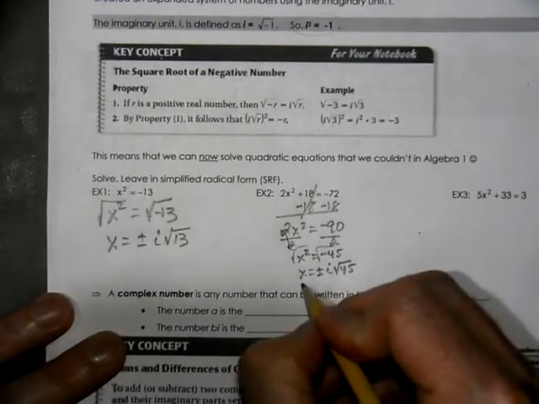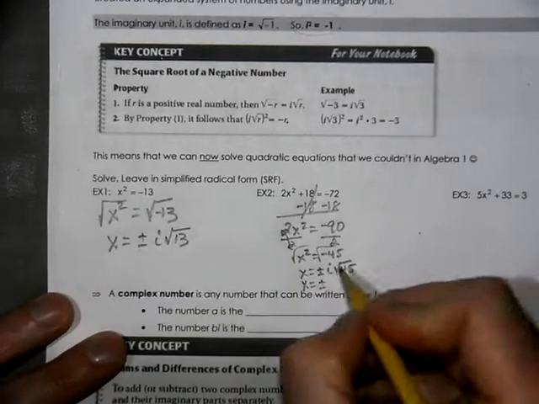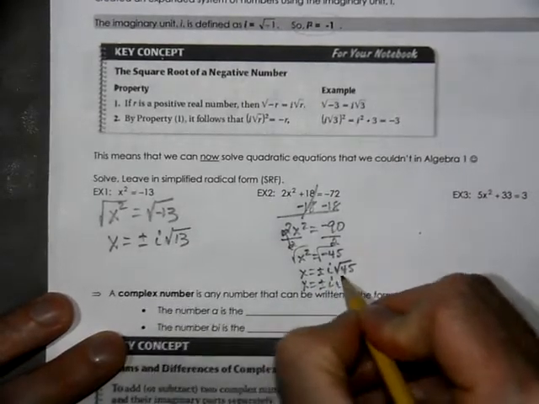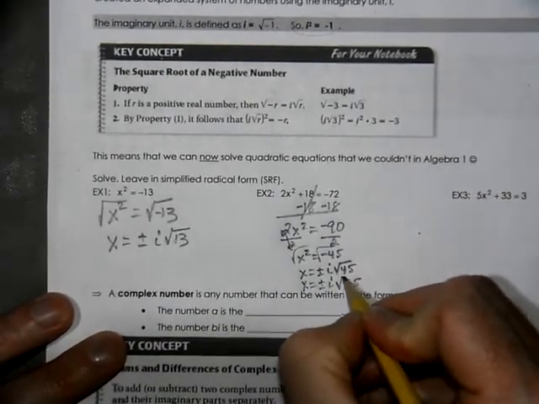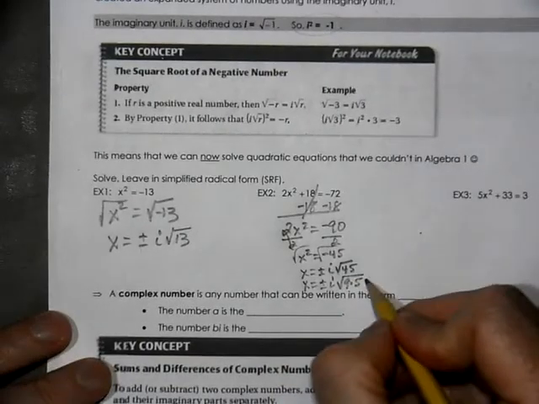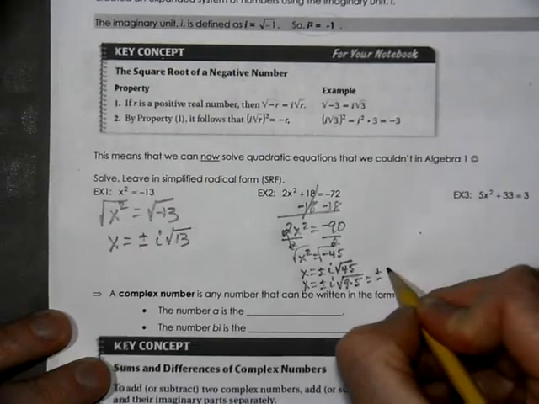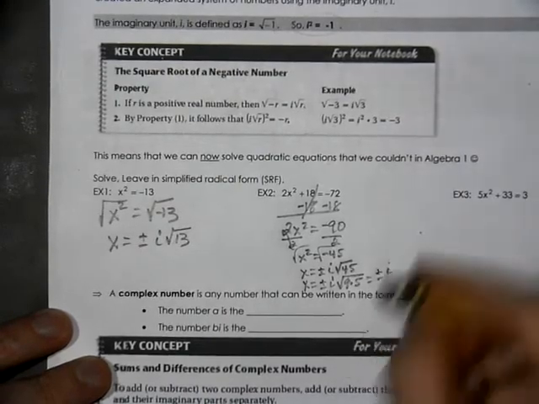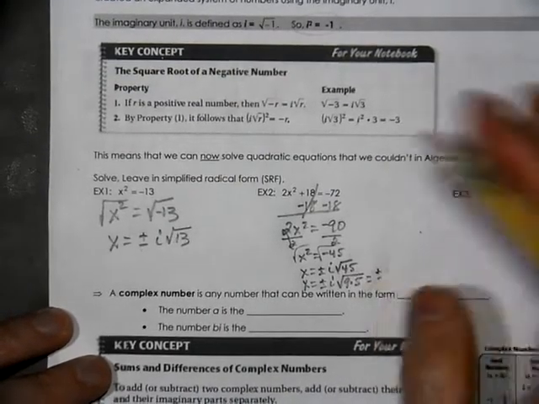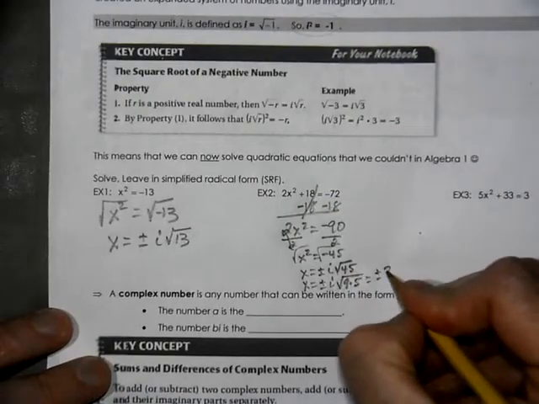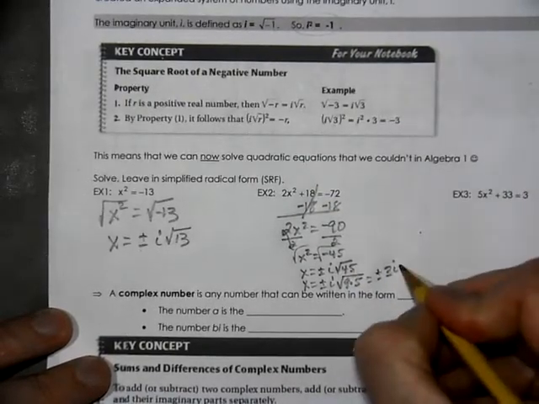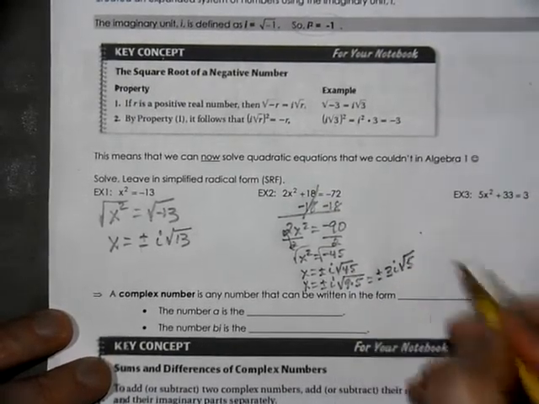Well, the square root of 45, yes, you're right, can be broken down into 9 times 5. So you know that that is, we usually write the number in front of the letter, so it's plus or minus 3i root 5.